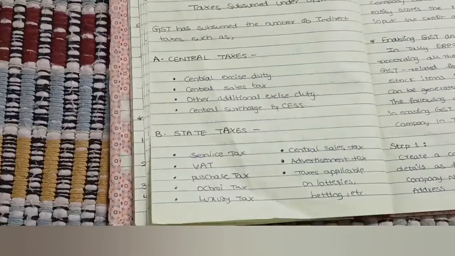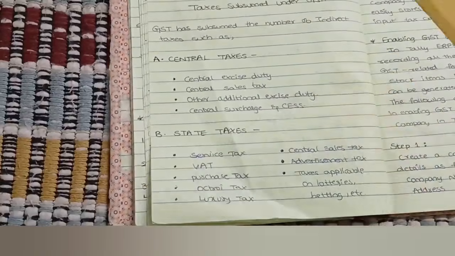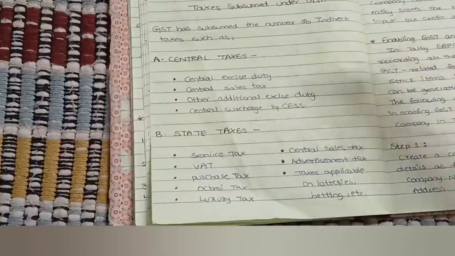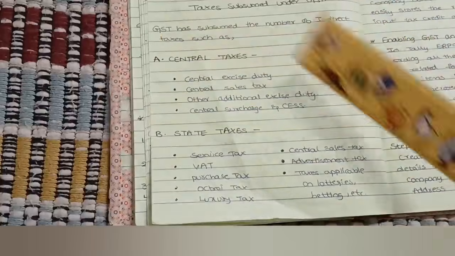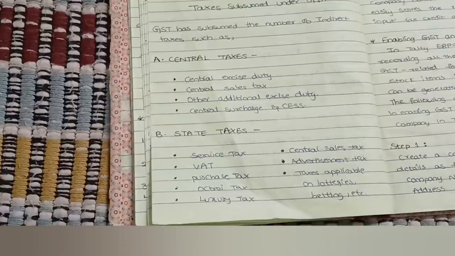So what are the taxes subsumed under GST? This is also important. For central, it was central excise duty, central sales tax, central surcharge and cess, and for state, all the indirect taxes. For example, service tax, VAT, purchase tax, octroi, luxury tax. This type of taxes are subsumed under GST, means converted under GST.